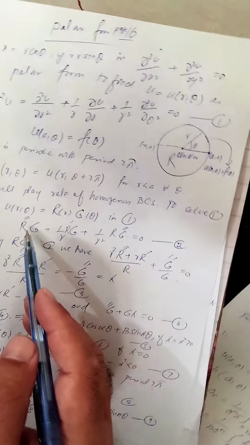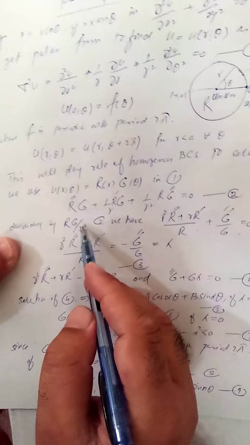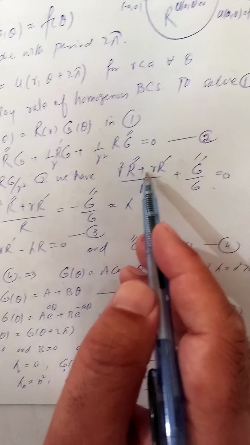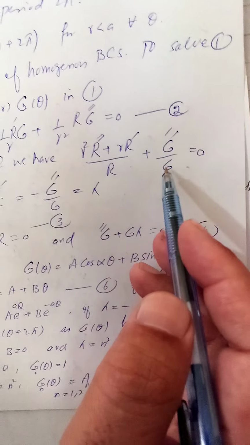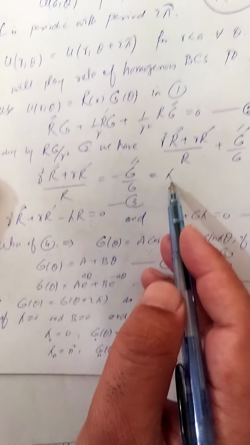Putting R double prime G plus 1 over r R prime G plus 1 over r square R G double prime is equal to 0. Dividing this equation by RG over r square, we get r square R double prime plus r R prime over R plus G double prime over G is equal to 0. Setting this ratio equal to lambda.